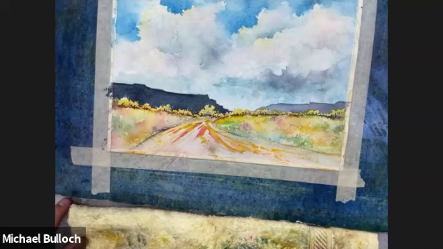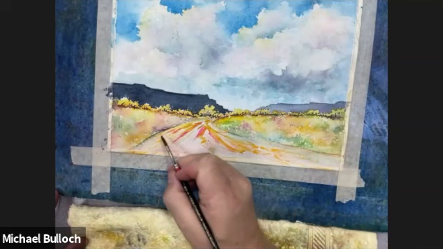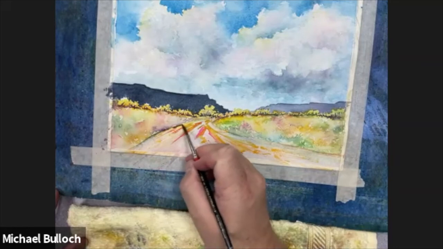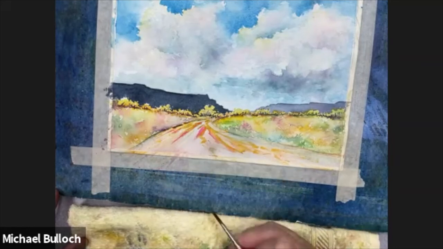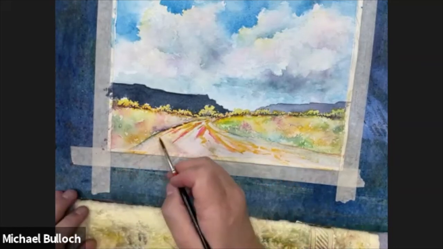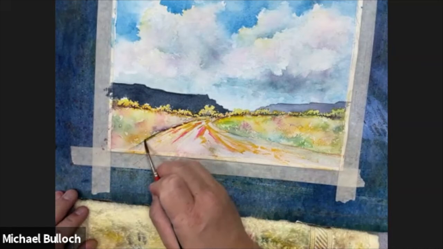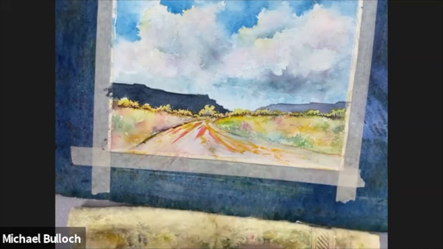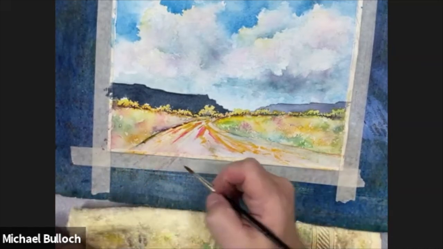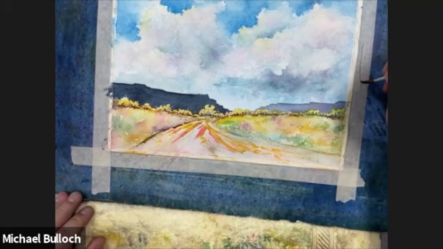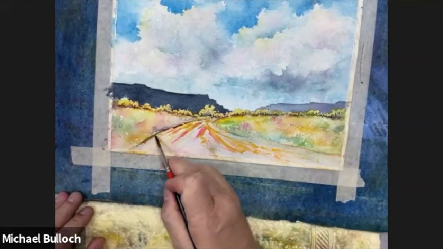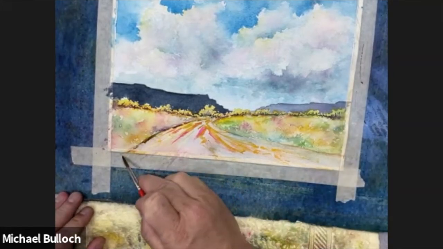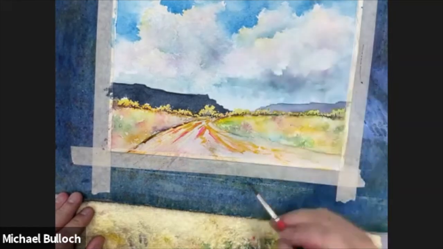So let's come in with a little of this burnt sienna, which is a darker color. And I just want to pull, that kind of defines that edge a little bit without really drawing a line. I'm painting a shape. You can see I didn't come in and just paint a line like that. I press down and use the side of the brush a little bit more.